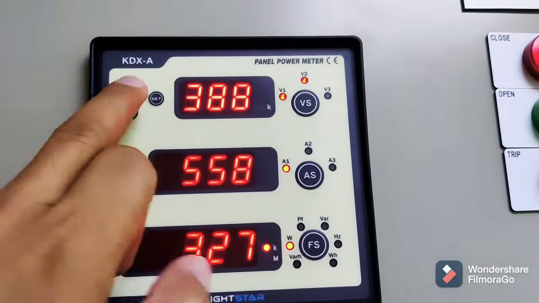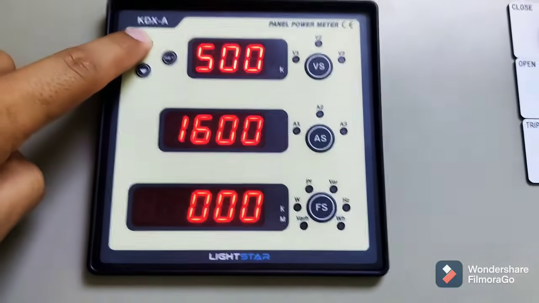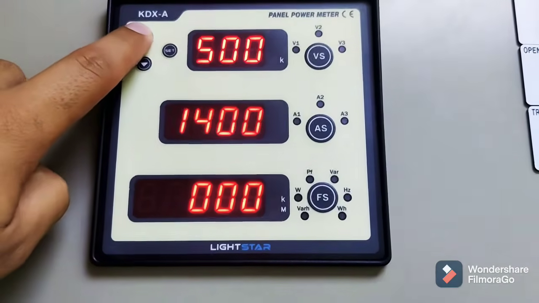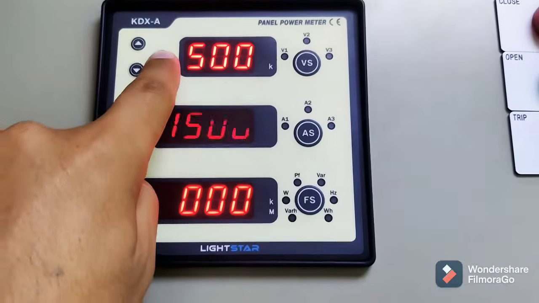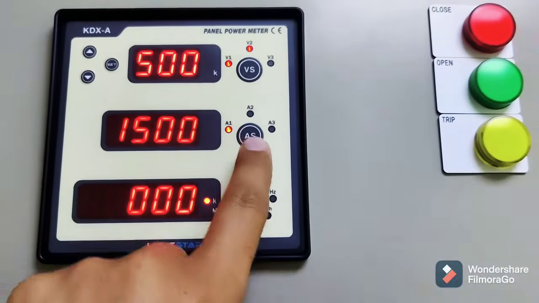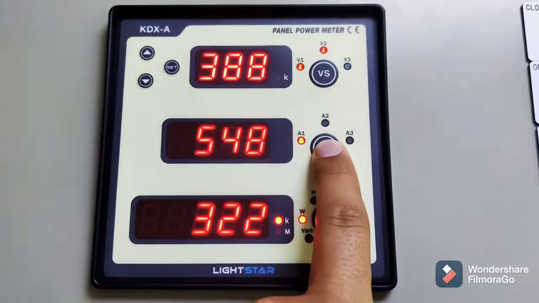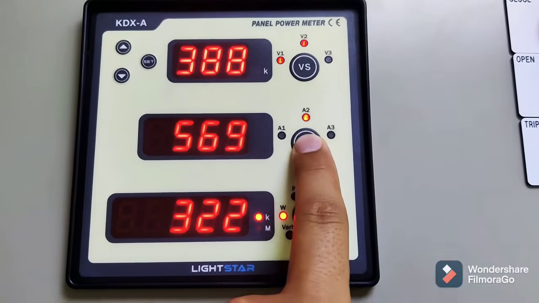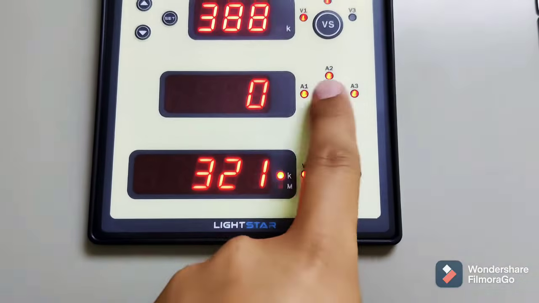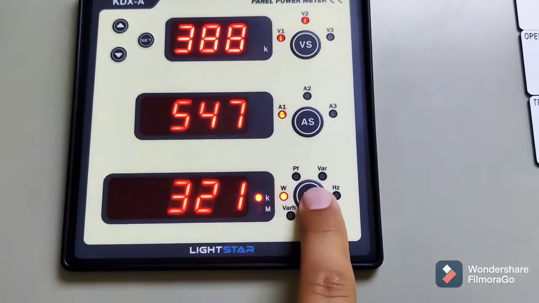Now you can see, just push set. So you can see 1600. It's up to you what your rating is according to your current transformer. So you can put that value, but we have 1500, so we need to put 1500. It will give you the correct value of the energy. Now look at ampere: single phase A1 is 569 ampere, A2 the second line, and then the third line, almost the same. And all together it will show 0 error.